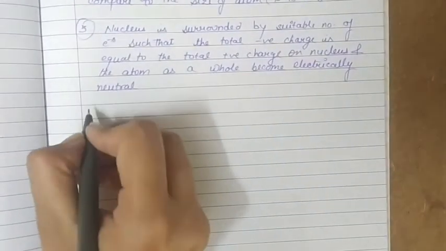The fourth one is that electrons revolve around the nucleus in different orbits, just as planets revolve around the sun, and the centripetal force required for the circular motion is provided by the electrostatic attraction between electron and nucleus, because electrons are negatively charged and the nucleus is positively charged.